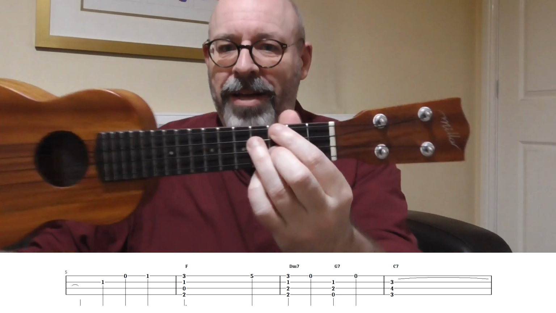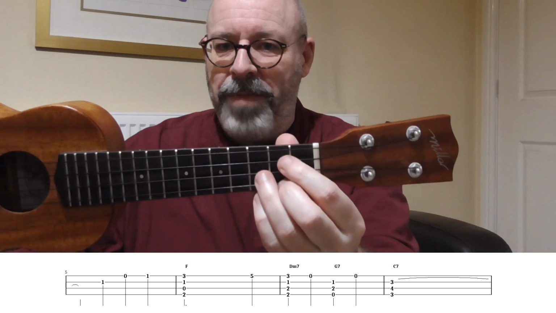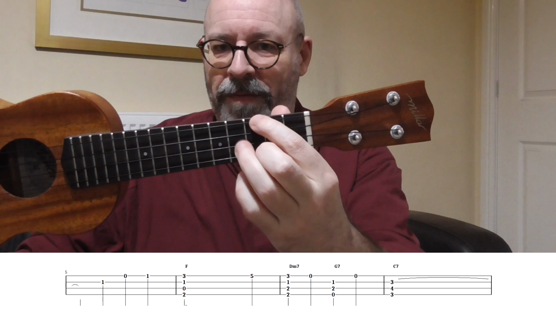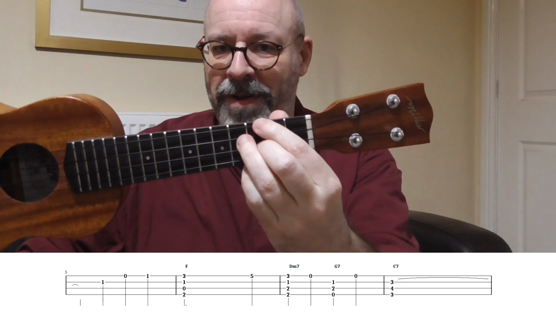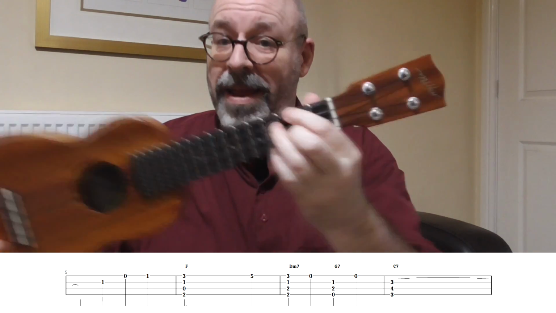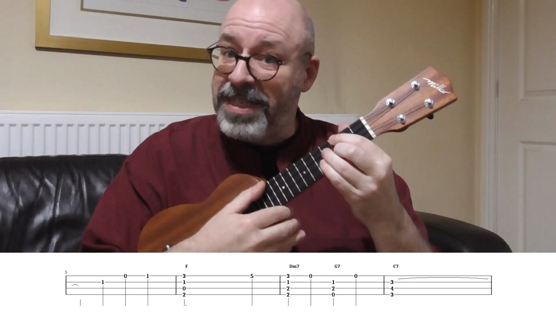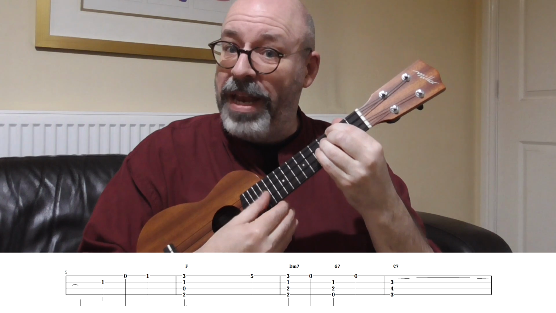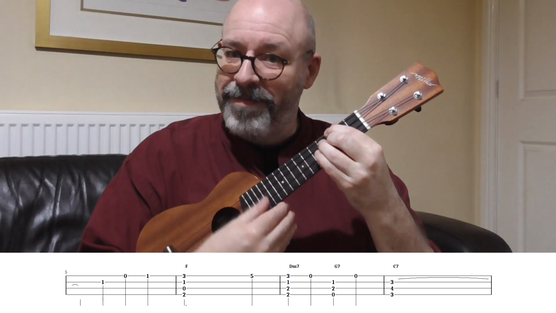It looks like a G chord shape, but there's my G, I'm on the wrong strings and I'm 1 fret higher. 3rd fret for those 2, 4th fret for that one in between, and that gives me 3 notes of a C7 chord, but it lets me finish on the 3rd string.